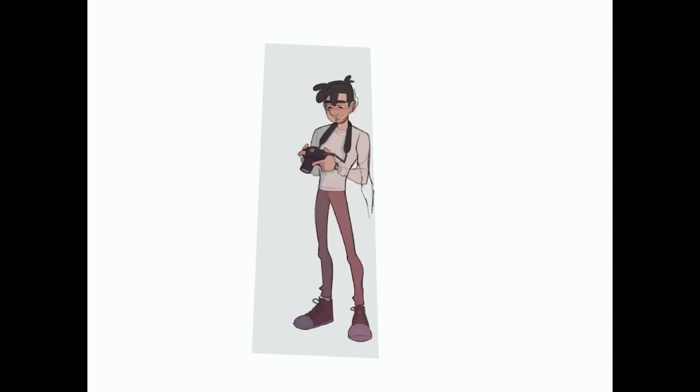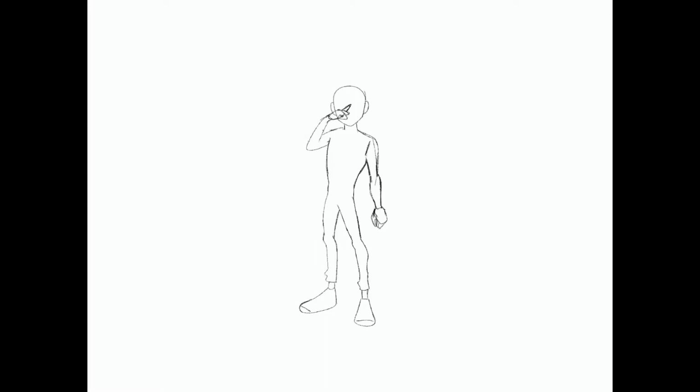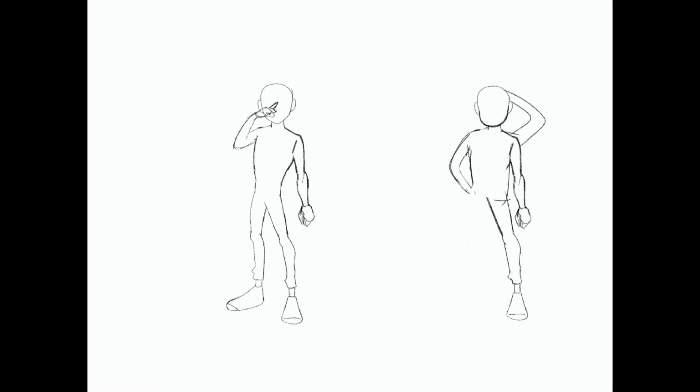This first character lineup is going to be a group of friends. So my goal with this was to create a sense of unity between the characters and just show that they were really close to each other. And I wanted there to be different interests for each of the friends, but I wanted there to be a visual connection between them.